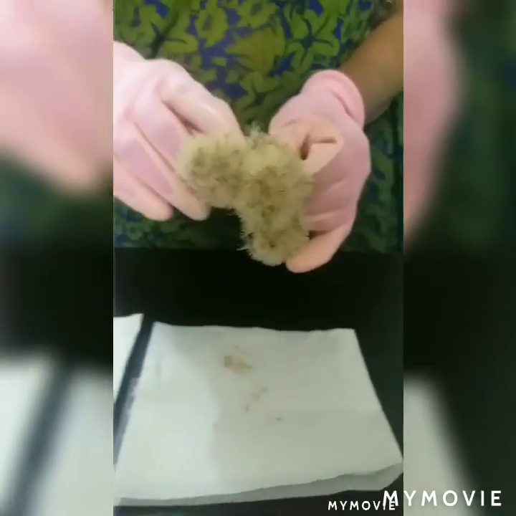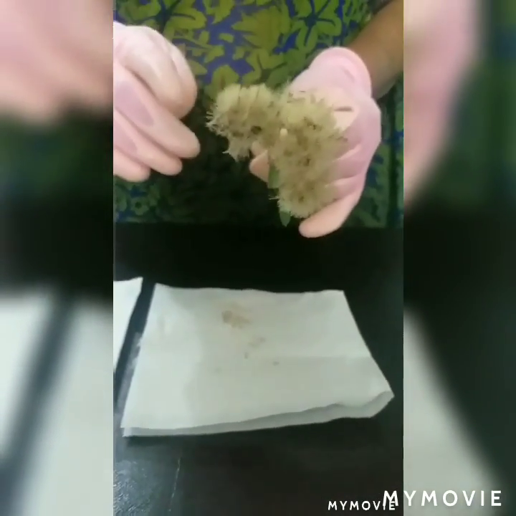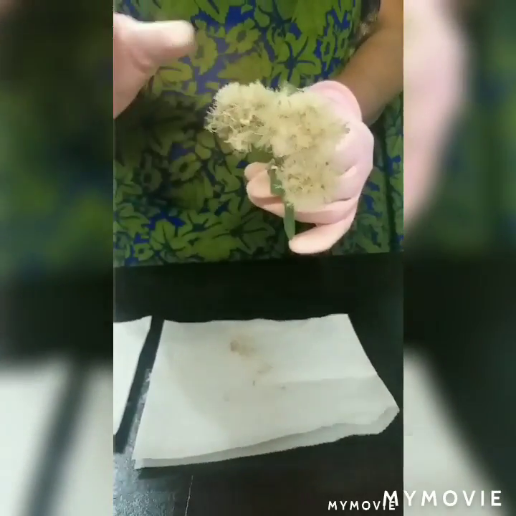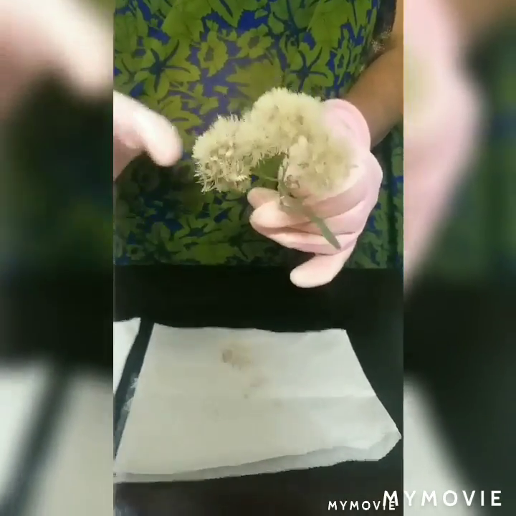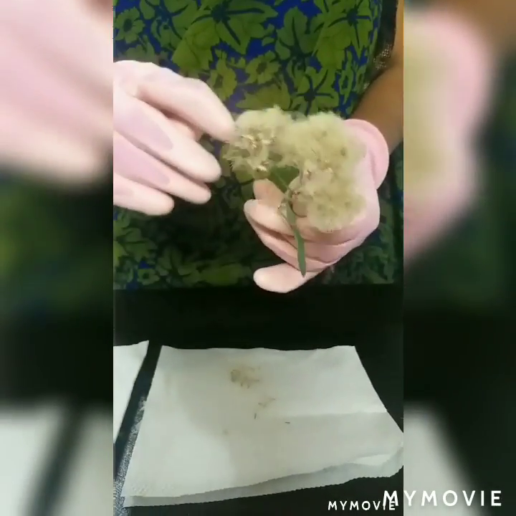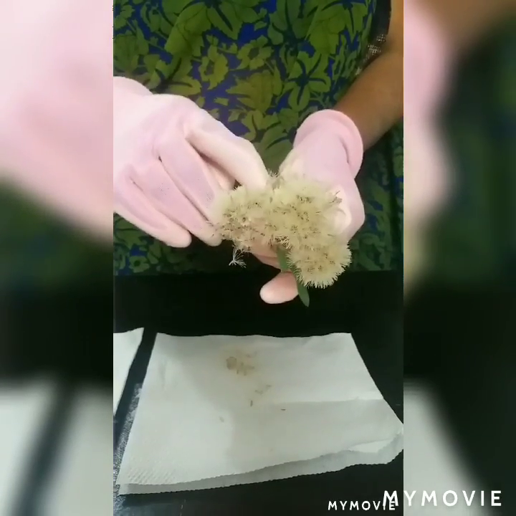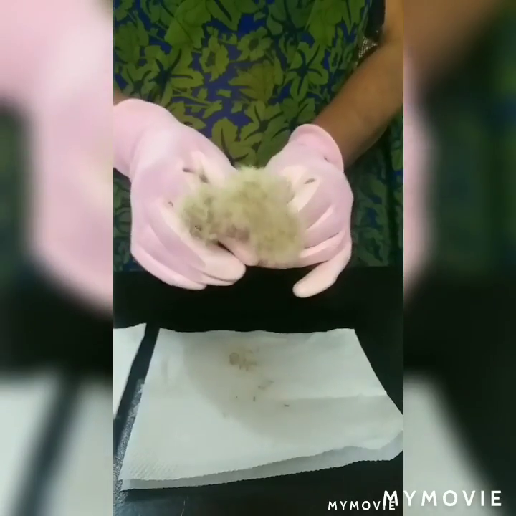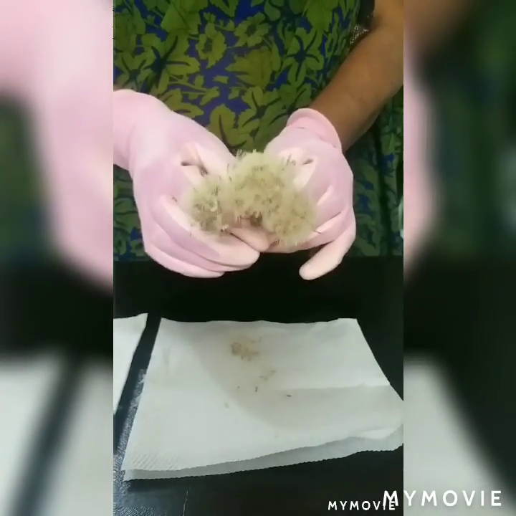Sometimes you will find in the environment surrounding you the hairy structure of seed that will move during the summer season. These days also you can see. So these hairs help the seed to move away from one place to another. So you can say that is the dispersal through wind.